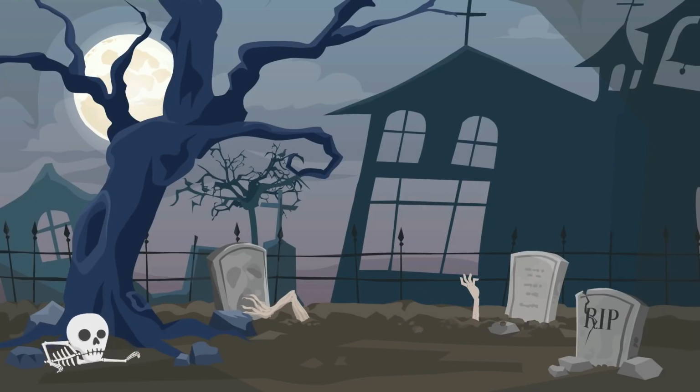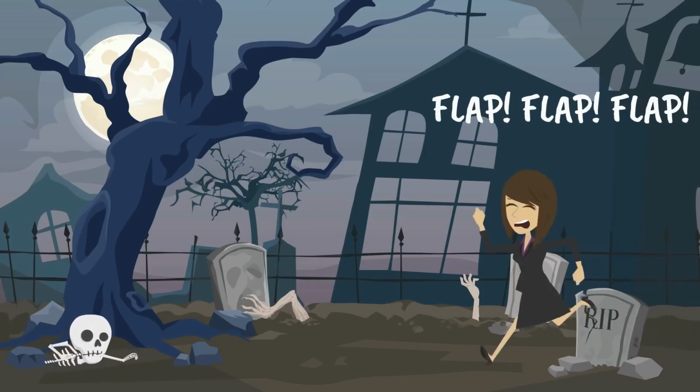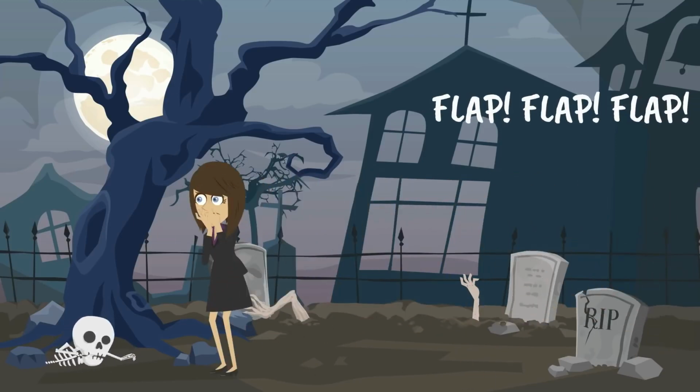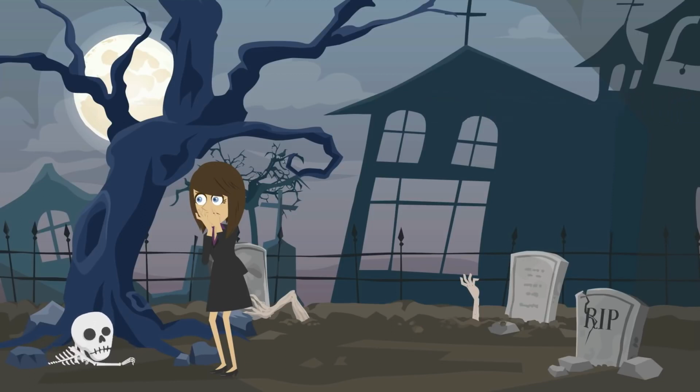As she was running, she saw a cemetery. She quickly ran into the cemetery and hid there. When Alyssa was hiding, the footsteps stopped. Maybe she lost him. Just then, Alyssa remembered there's a 24-hour convenience store nearby.